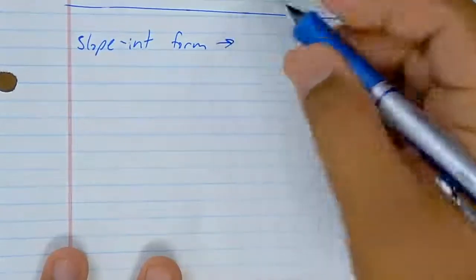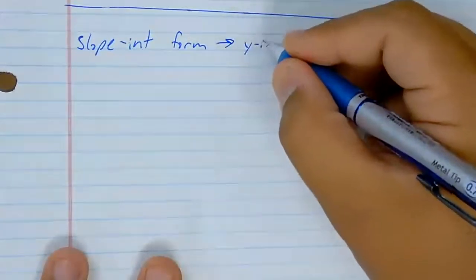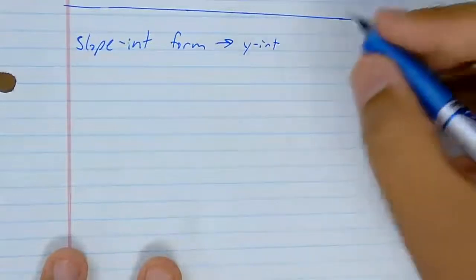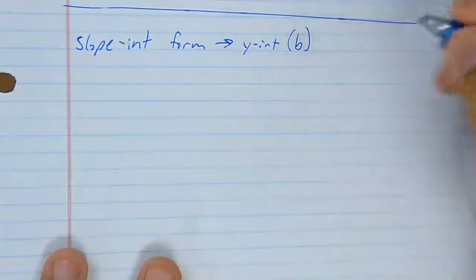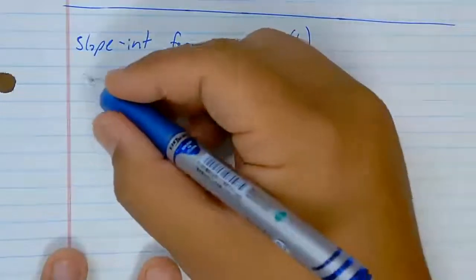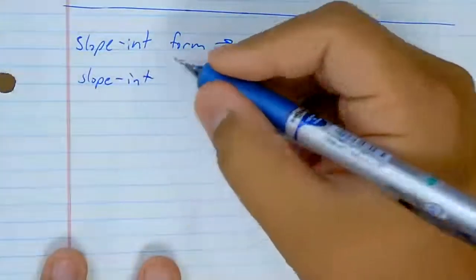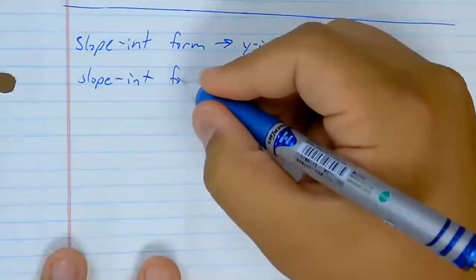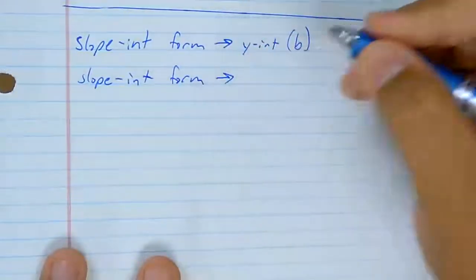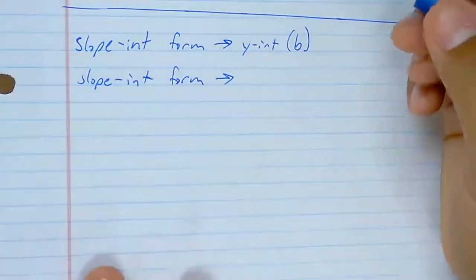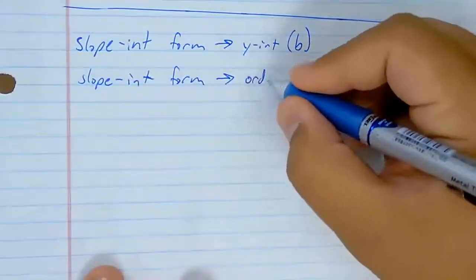The obvious one is to our y-intercept. That's just our b, so we already know what that is. But a less obvious place is finding ordered pairs.